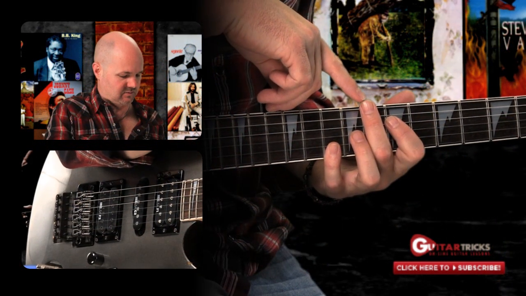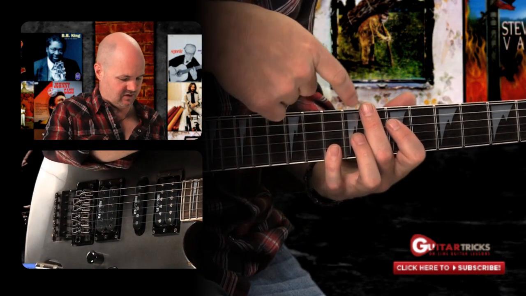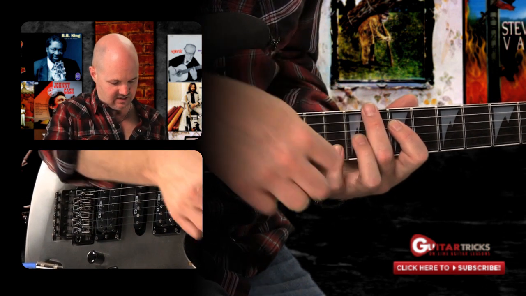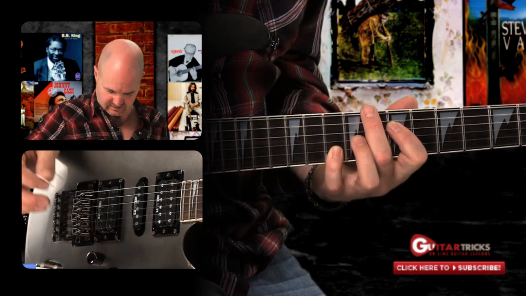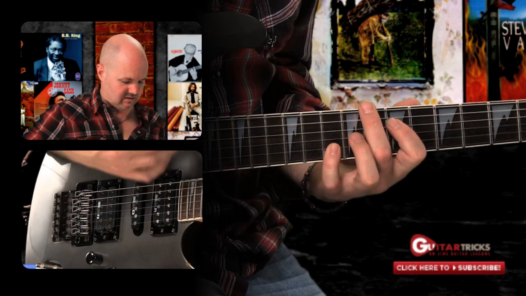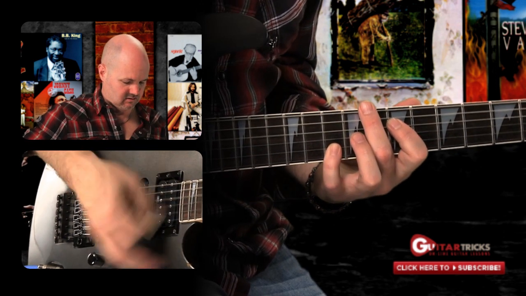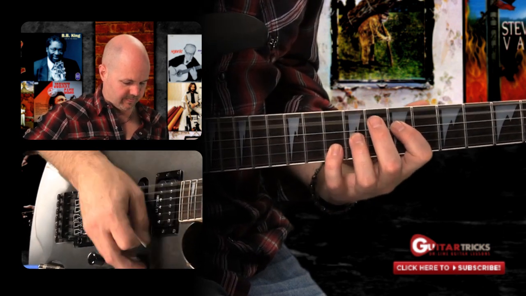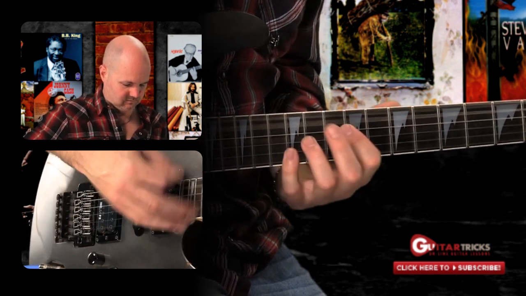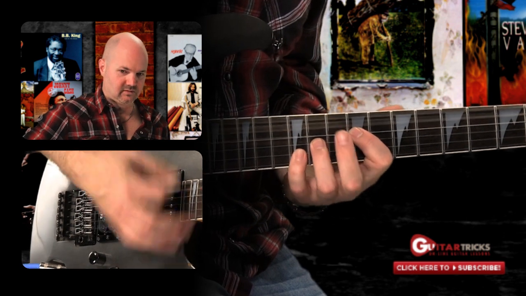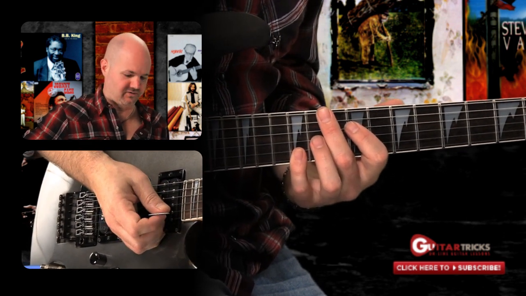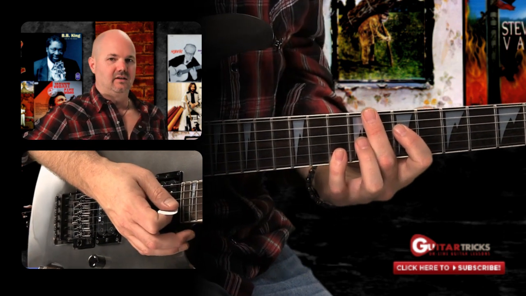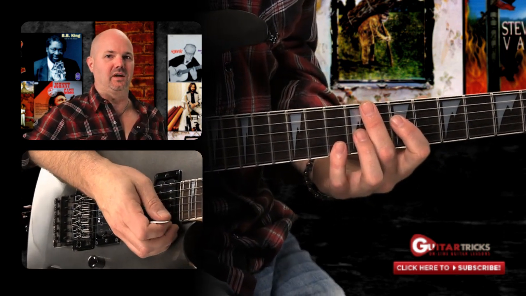Just by resting the middle finger. The tip of the middle finger just touches those 2 strings and doesn't touch anything below it. So those ring out. That way you can... Otherwise it sounds like this. Not usually the desired effect. That's the muting tip of the week.